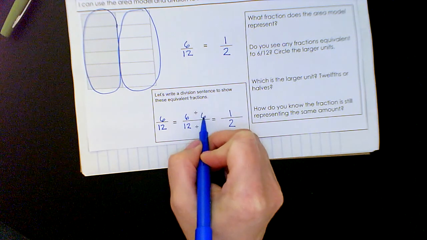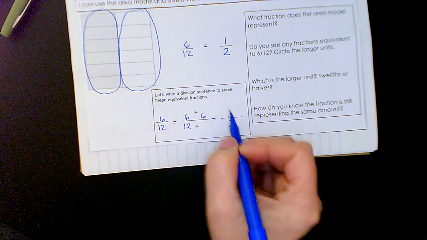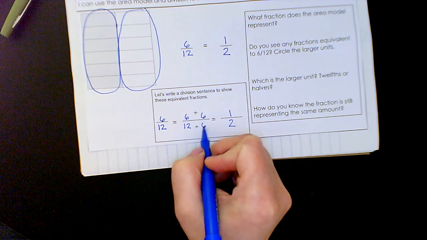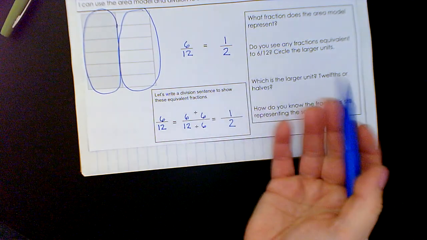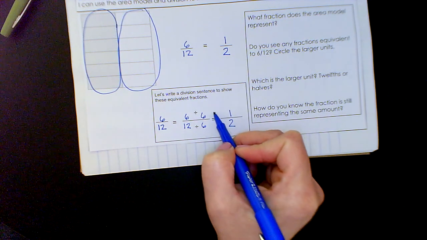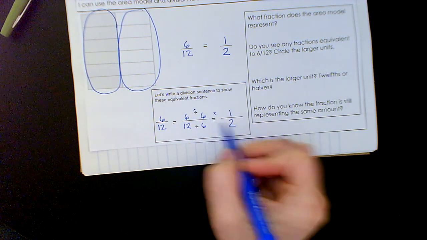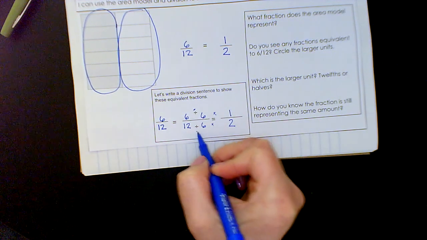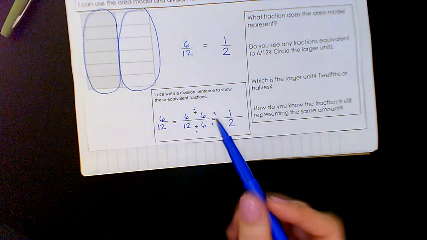So if I have 6 divided by 6, 6 divided by 6 is 1. If I take 12 divided by 6, 12 divided by 6 is 2. Because if I do the opposite, 4th grade, I could do this. 1 times 6 is 6, right? Or 2 times 6 is 12. So I can just go backwards, right?